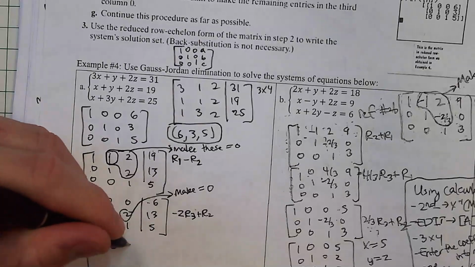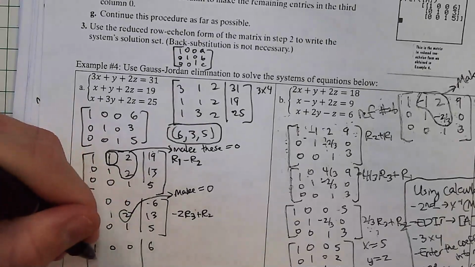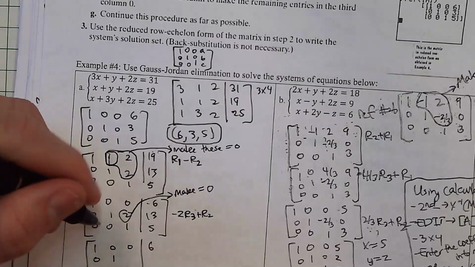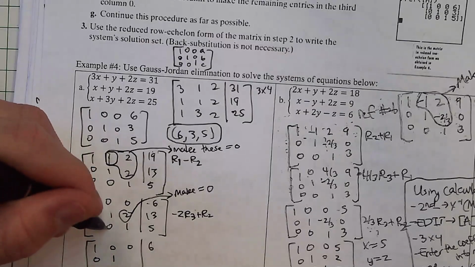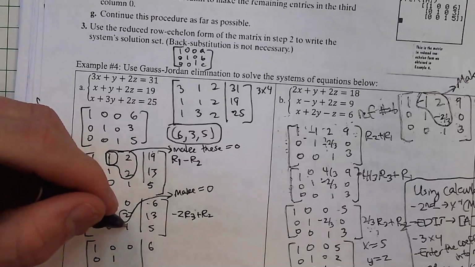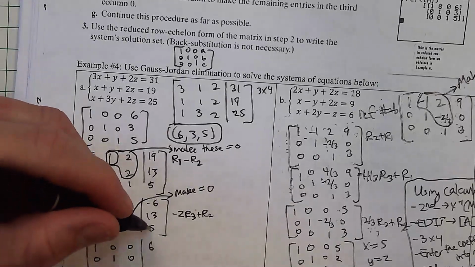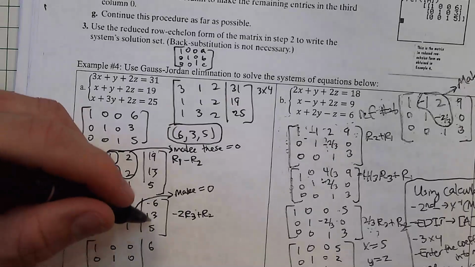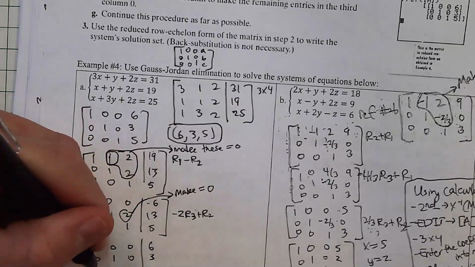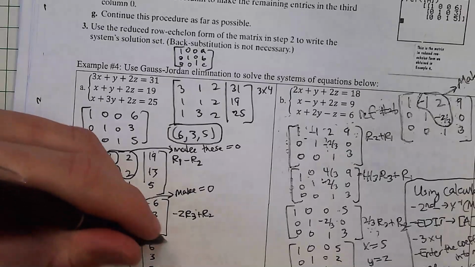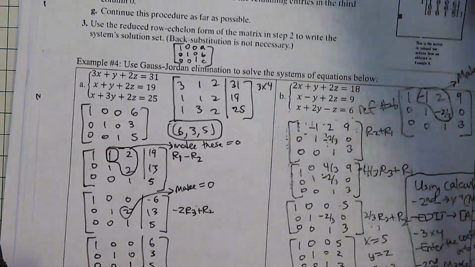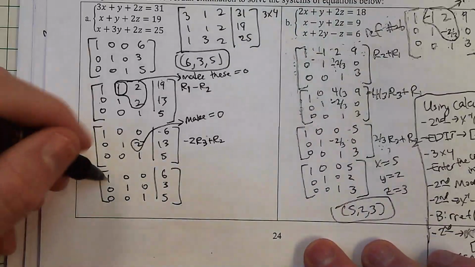So 1, 0, 0, 6, 0, 1, and this is negative 2 times 0. That's just 0, and then that's not going to change. That becomes 0. Negative 2 times 5 is negative 10. Negative 10 plus 13 is 3, and 0, 0, 1, 5. So now it is in reduced row echelon form, which gives me the same answer.